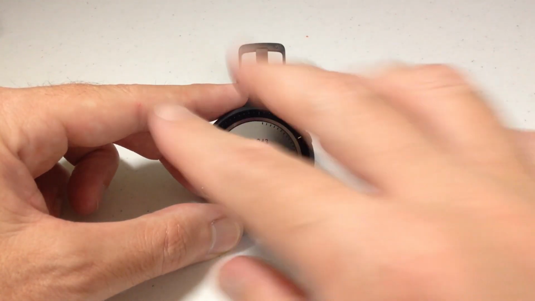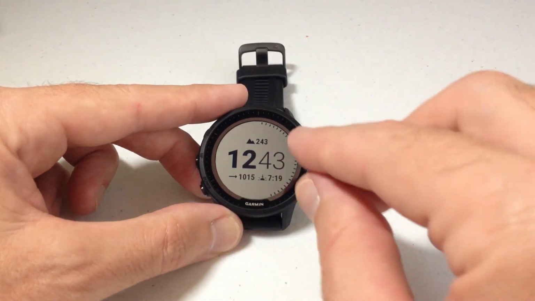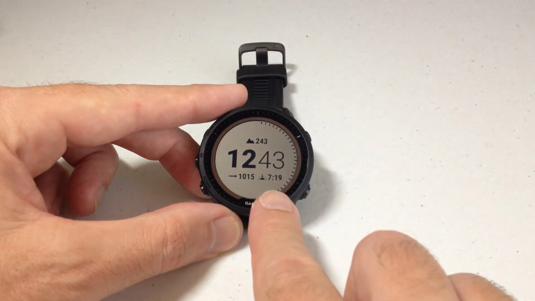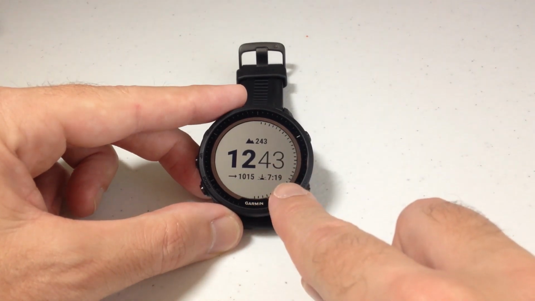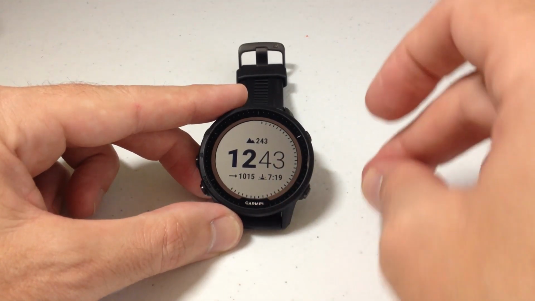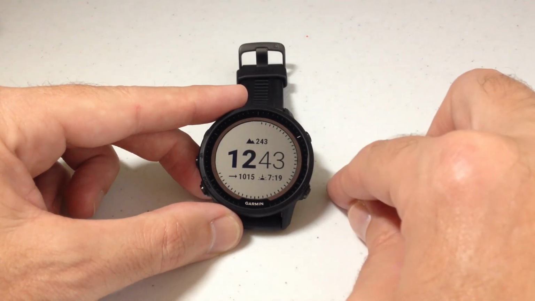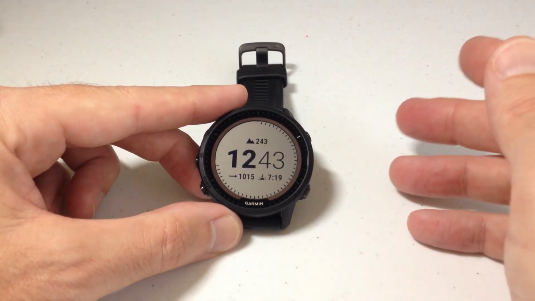Now, I've done a video in the past that walks you through the basics of the sunrise sunset glance. I'm not going to get into all of that stuff today. Let's start with the basics. If you want to see the sunrise and sunset information, you can add it as a data field on your watch face. I've already got it added on mine. The data field on your watch face will always show the sunrise sunset information for your current location. You can't change it to show it for a different location.